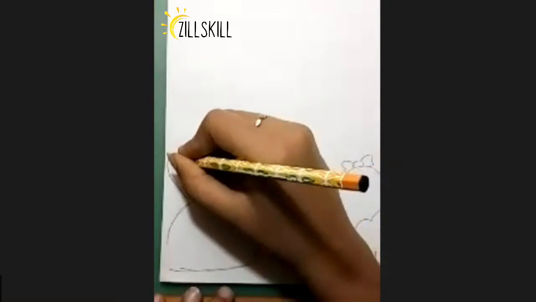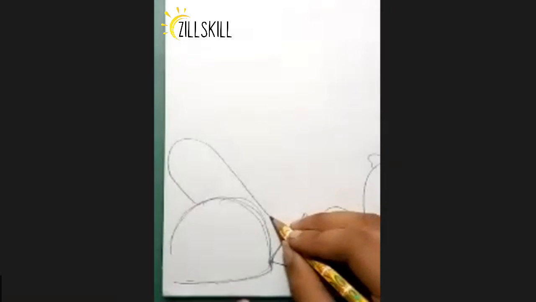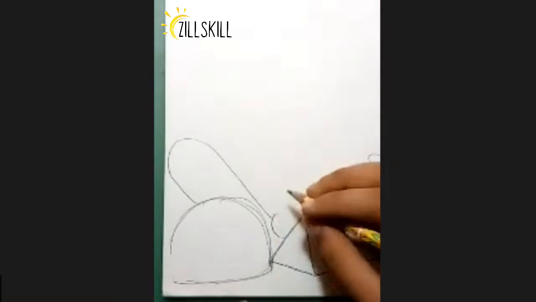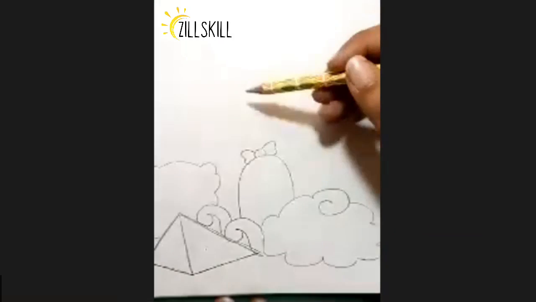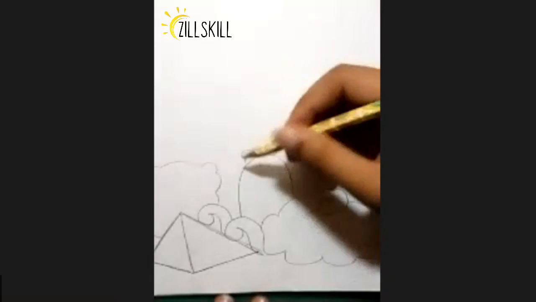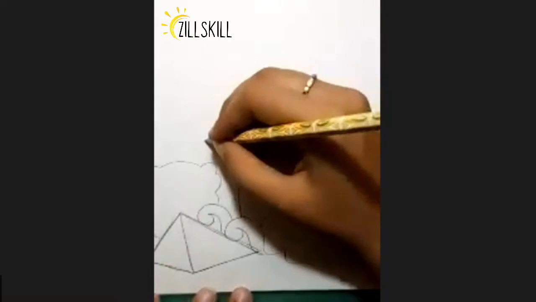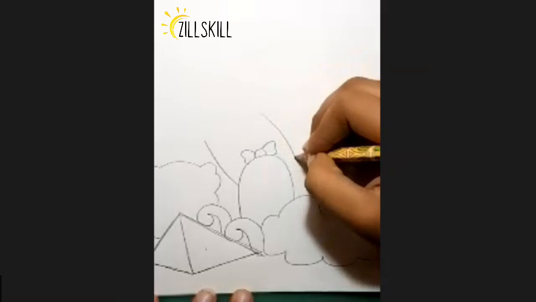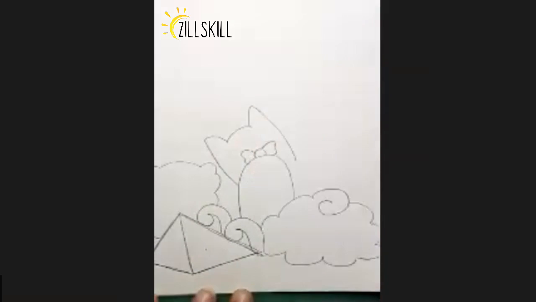So I'll start from here and go like this. And here I am not joining it to the pyramid. I'll start another shape from here, like this. Now, starting from here on top of this doodle that we have created, I'll give these two ears like this and I'll join them.